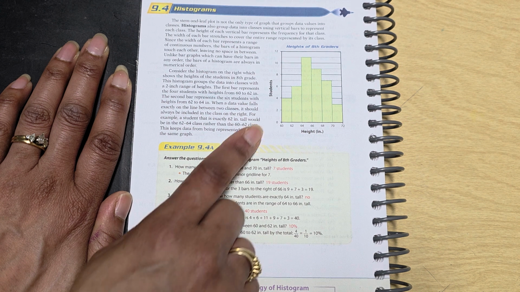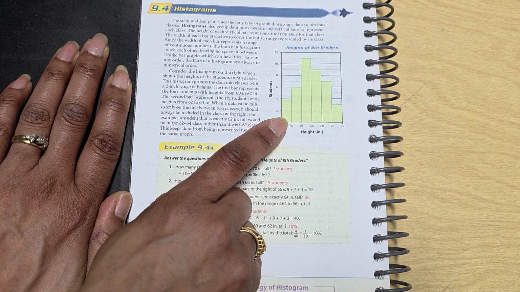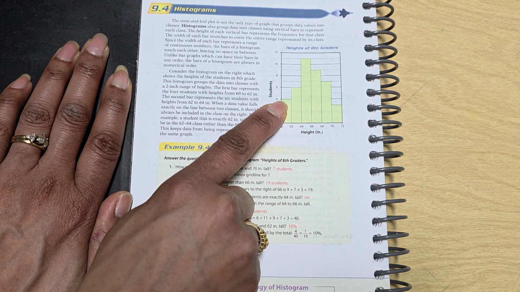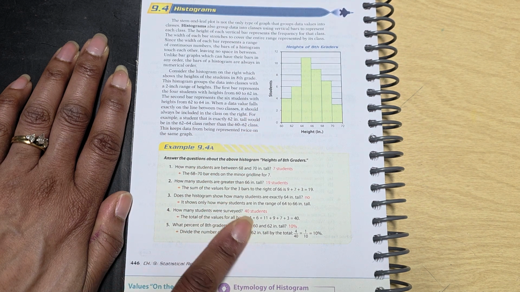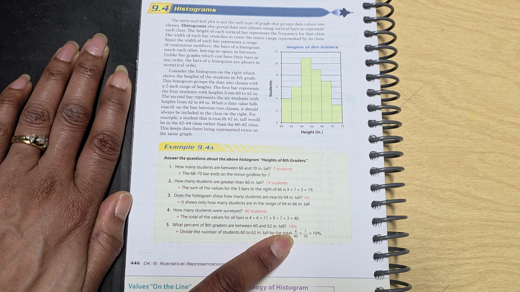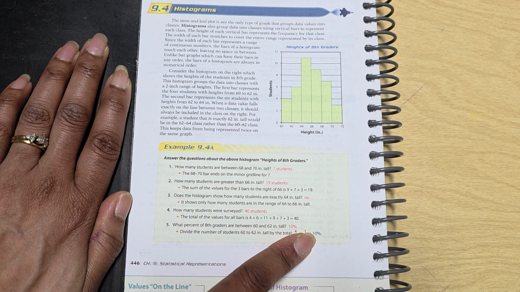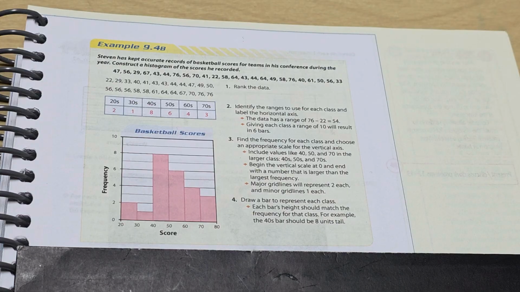And then what percent of 8th grade students are between 60 and 62 inches tall? So you would go, how many are between 60 and 62? Well, we got 4. And it would be 4 out of the total of 40 students. So that's how they got the 4 over the 40. And they reduced that down and got 10%. So 10% of the students are between the height of 60 and 62 inches. Okay, let's look at the next part.